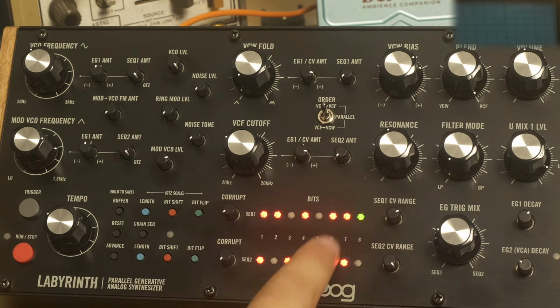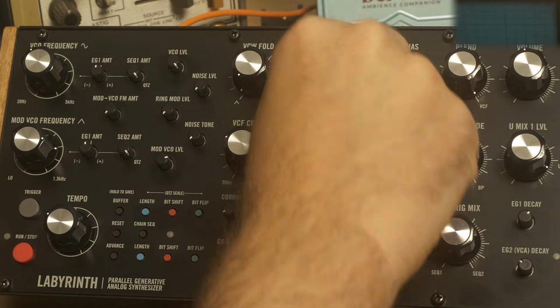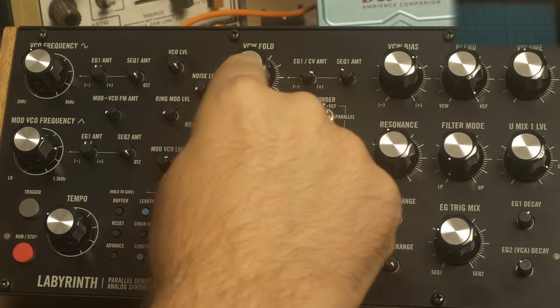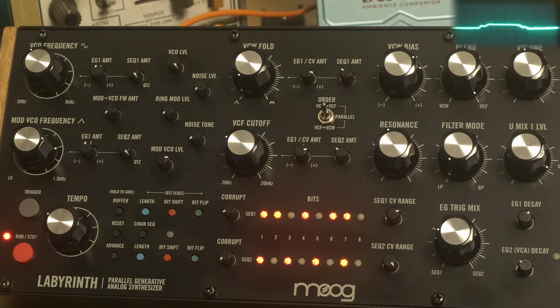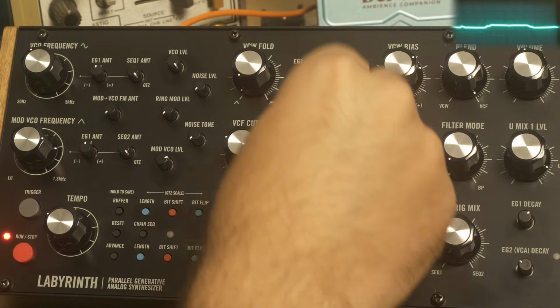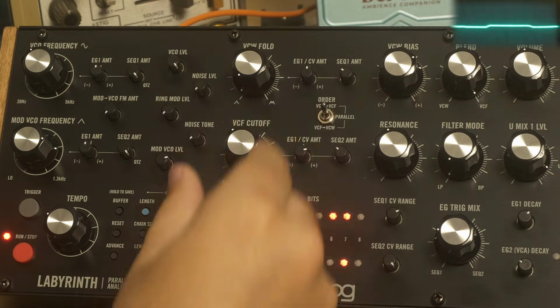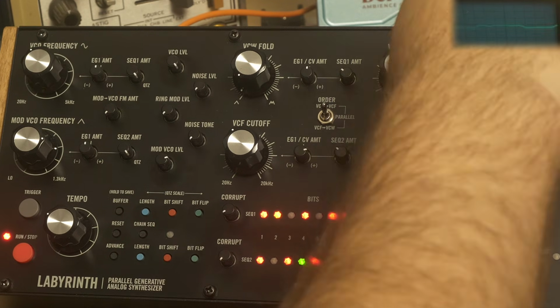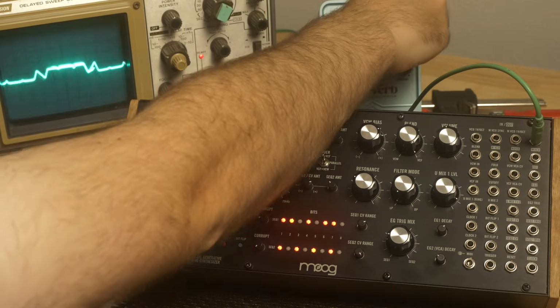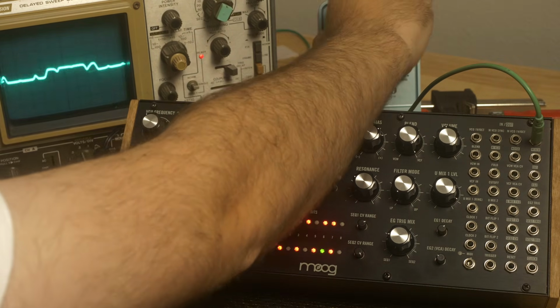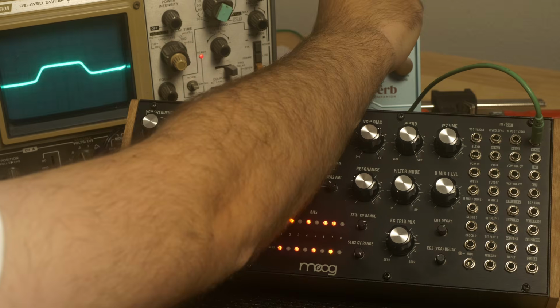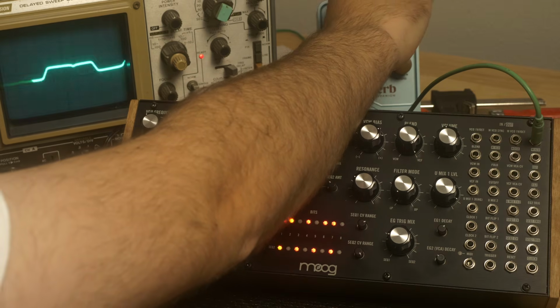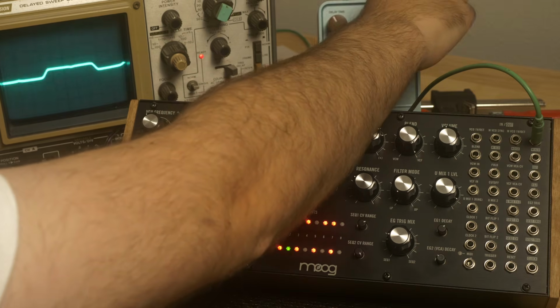And I can use the sequencers to modulate all sorts of other stuff. So if I bring in a little bit of sequencer 2 to the VCF and sequencer 1 to the wave folder, this is already pretty complicated. And let's bring in some delay. That's good.